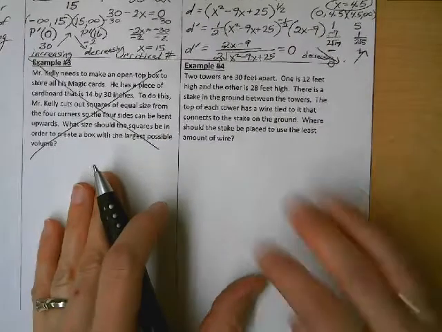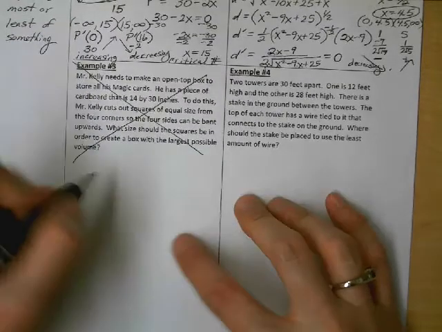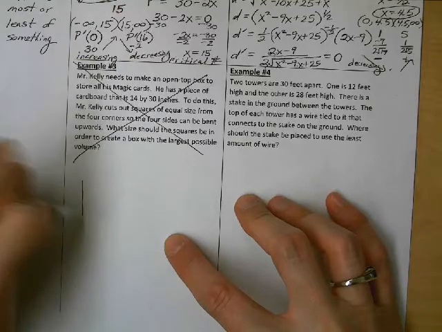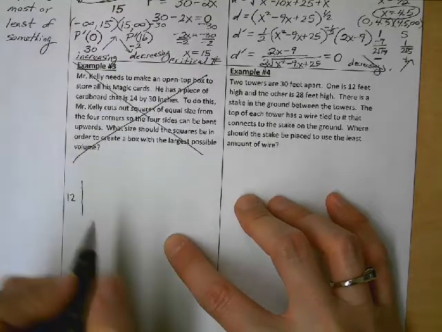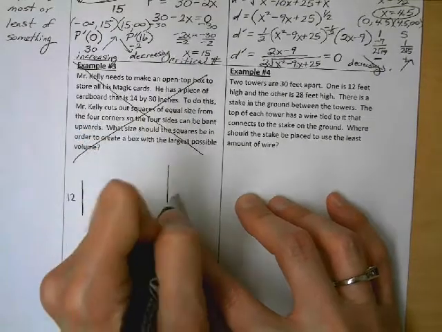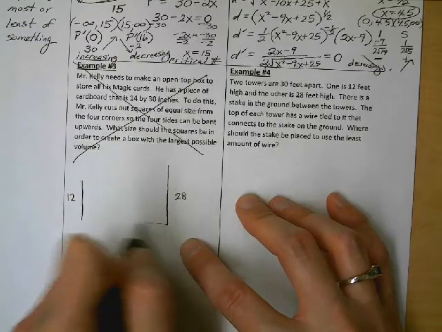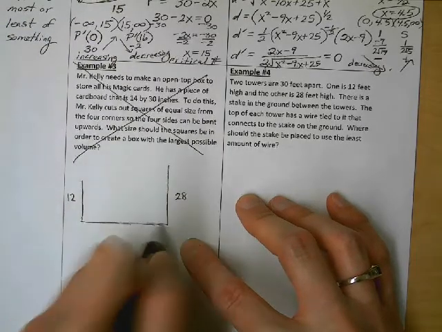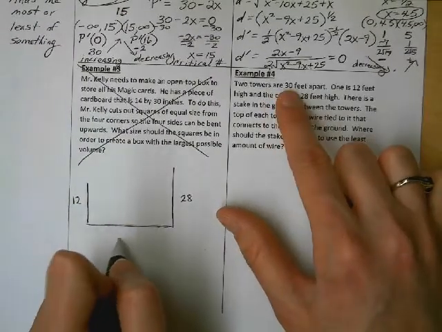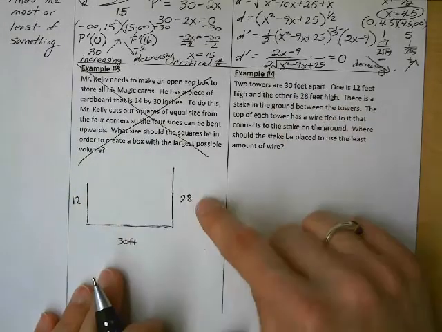All right, so this one has 2 towers. I might use my space over here to draw my picture. 2 towers are 30 feet apart. One tower is 12 feet high, and the other tower is 28 feet high. So one's taller than the other, 28 feet. It said they're 30 feet apart. All right, one is 12 feet high, the other's 28 feet high.